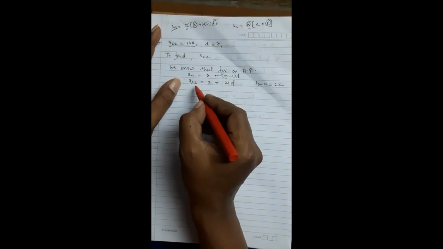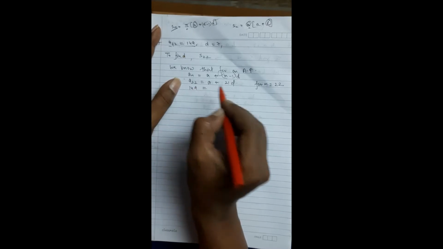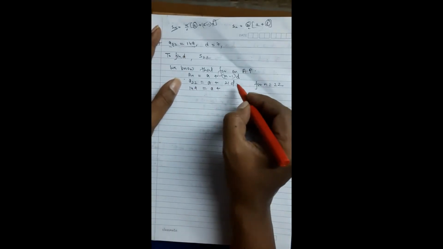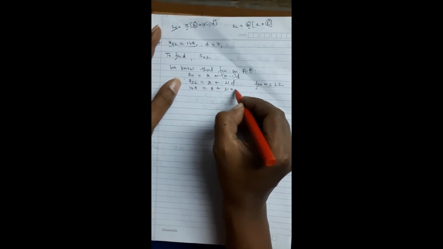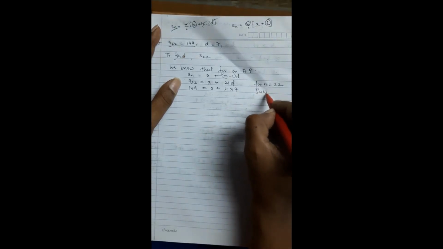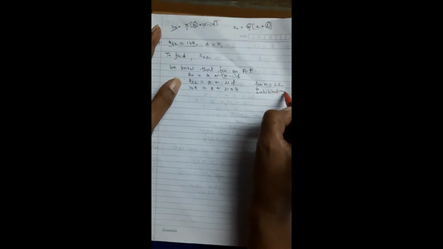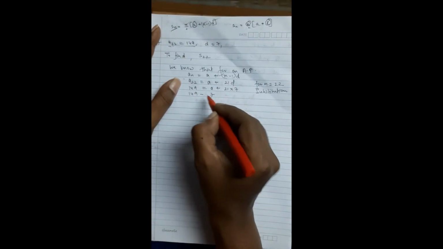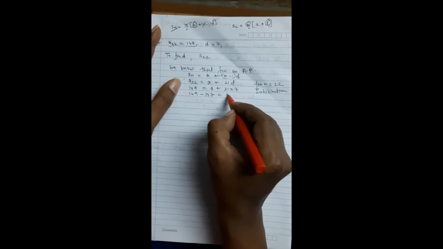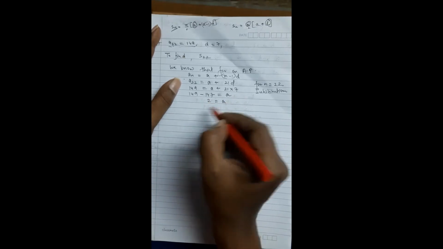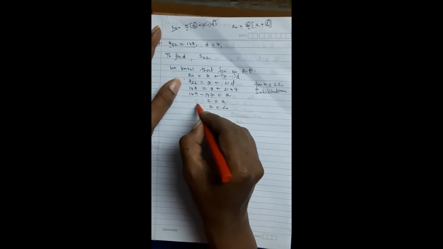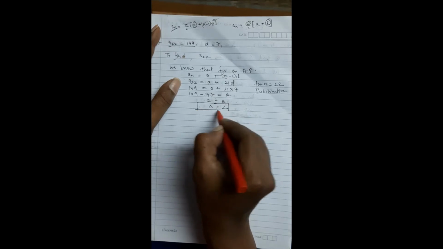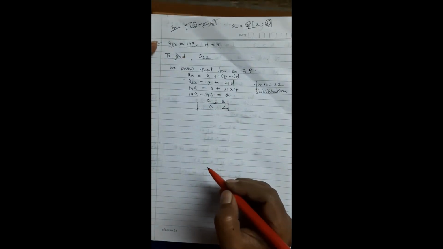So A22 we know it is 149. A we have to calculate, plus 21 into D will be 21 into 7. This is substitution. So what do you get over here? 149 minus 147 is equal to A. 2 is equal to A, therefore A is equal to 2. Okay, got that A is equal to 2.